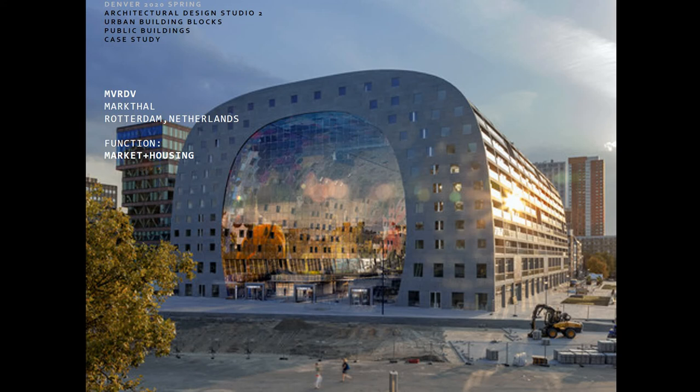It's also an example from the MVRDV studio from the Netherlands, and this is Markthal, Rotterdam, Netherlands. It is a market and housing together, the function. So Rotterdam now has a new icon. It's Markthal Rotterdam, at a historical location at the Binnenrotte, next to the Blaak station and the largest weekly open-air fresh food and harbor market in Rotterdam. The first covered market in the Netherlands was released.